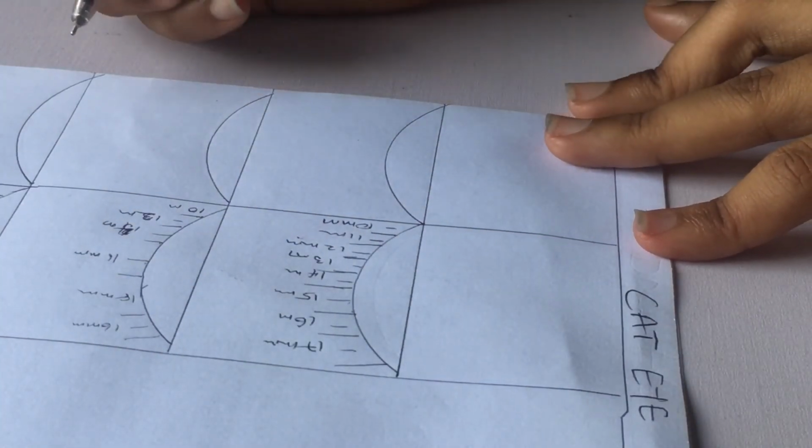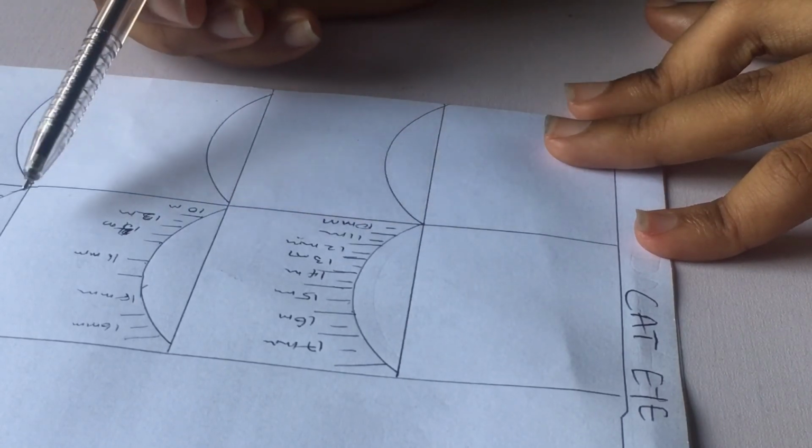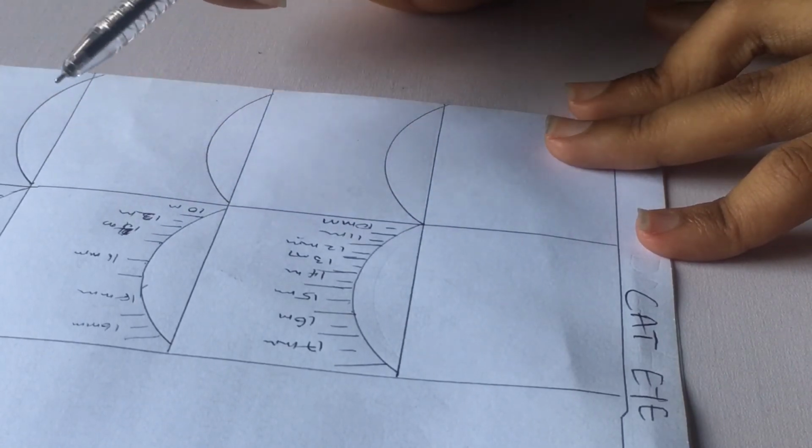So basically that's how lash mapping works. It's just you knowing the rule of thumb and then tweaking it a little bit.